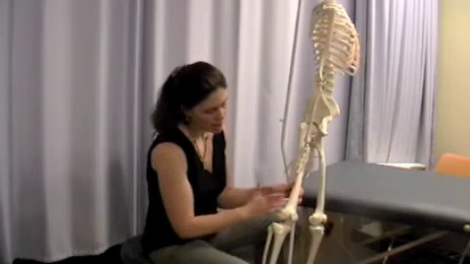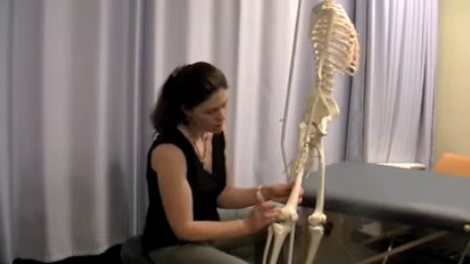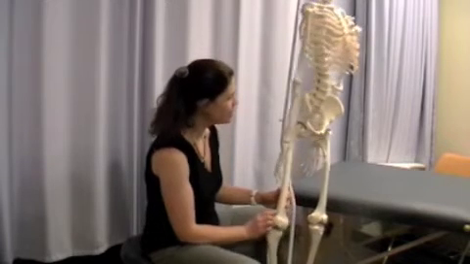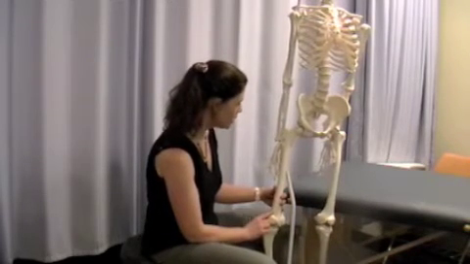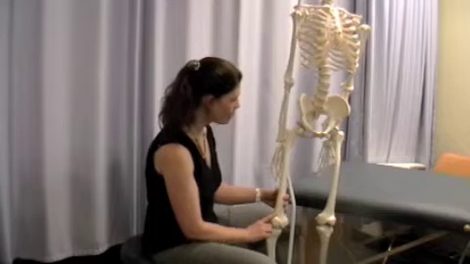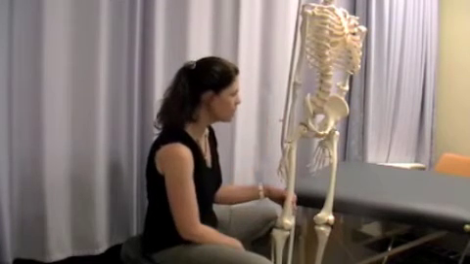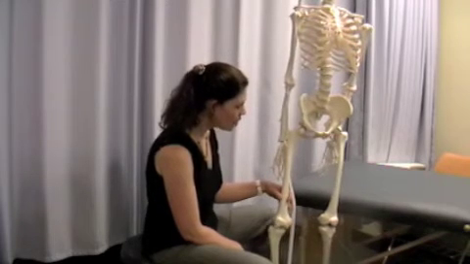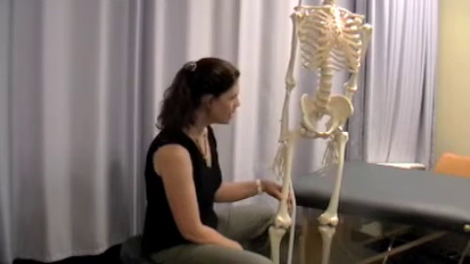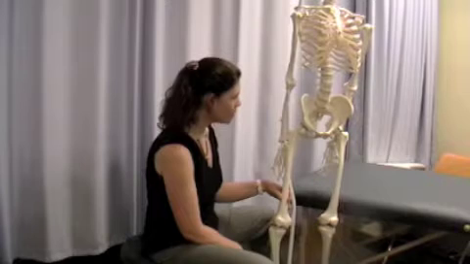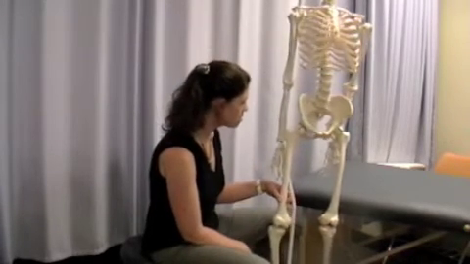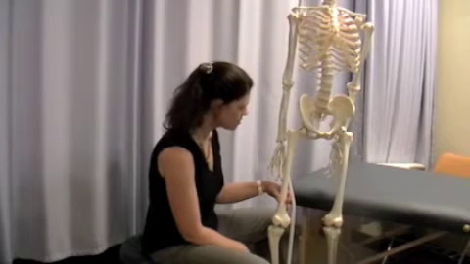So the tensor fasciae latae inserts toward the distal end of the femur into that iliotibial tract. It is going to flex the hip. It is also a significant abductor of the hip. The nerve for the tensor fasciae latae is the superior gluteal, which puts it in line with the other gluteal muscles. Okay, so those are your hip flexor muscles.